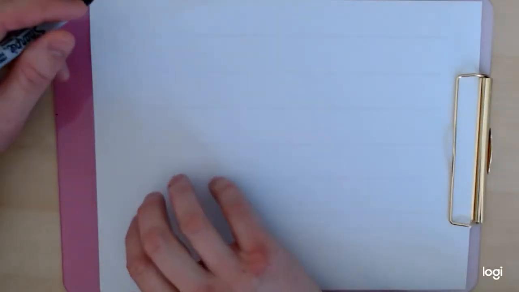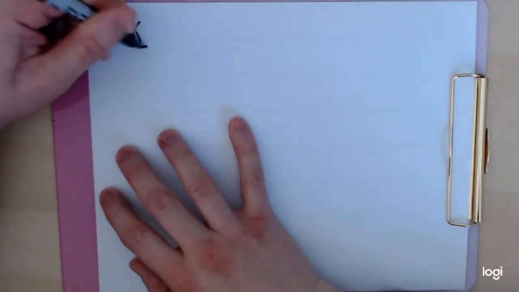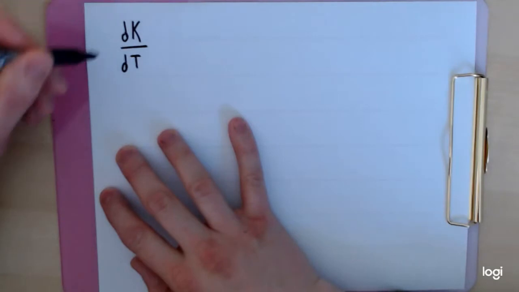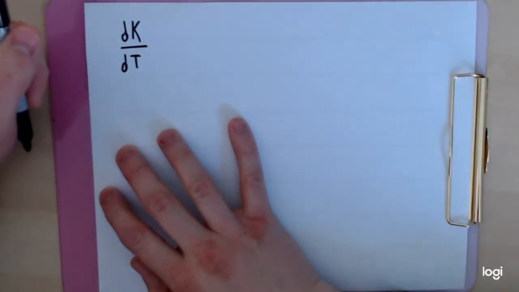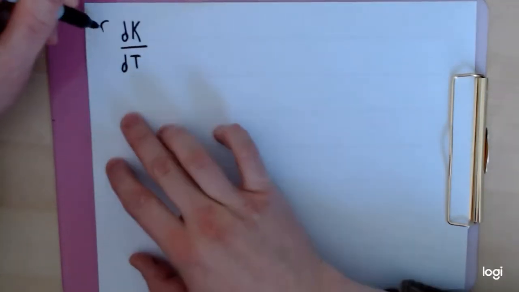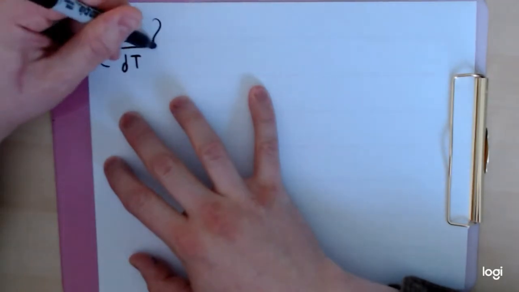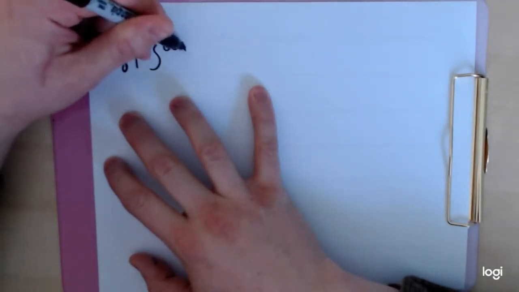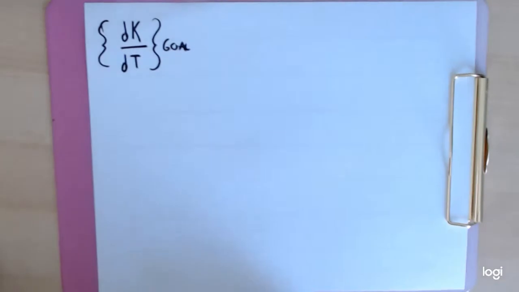So if we know the equilibrium constant at one temperature, and we want to know it at a different temperature, we can arrive at that by knowing how K changes as temperature changes. So dK/dT, how the equilibrium constant changes with respect to temperature. So that's the goal. That is what we're trying to develop an expression for. So let's see how we can get there using equations we already know.